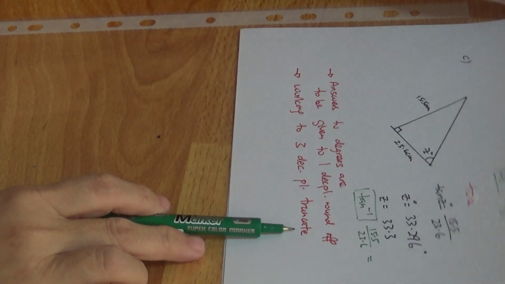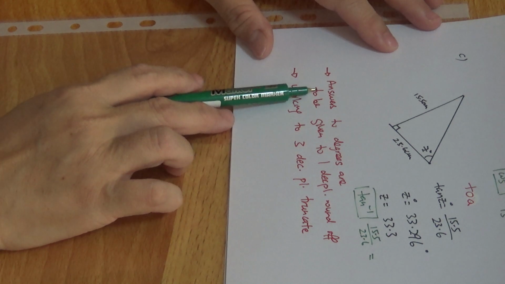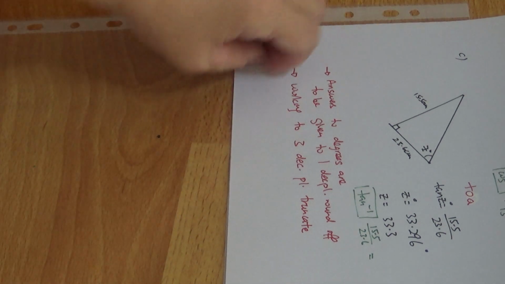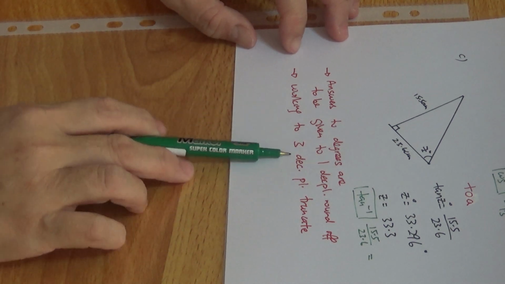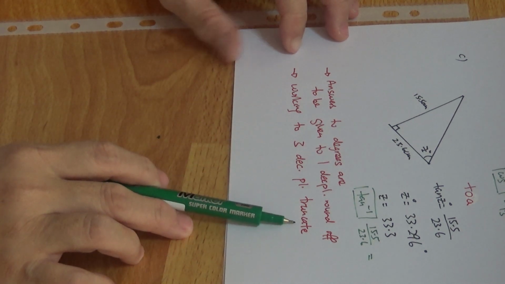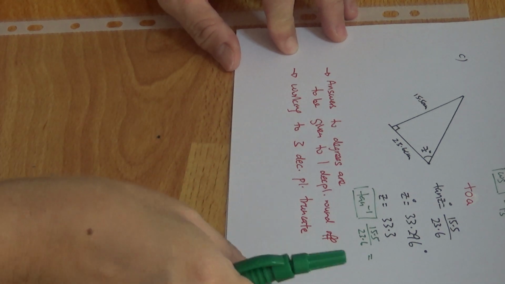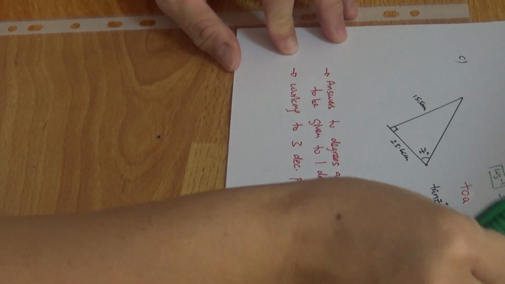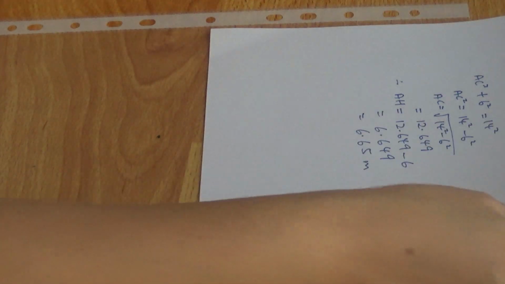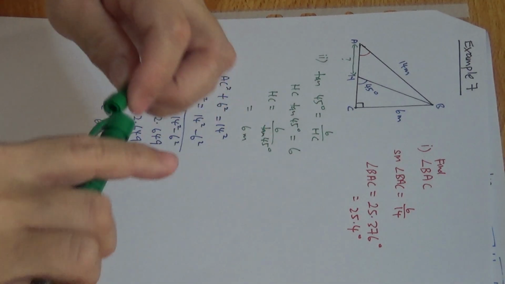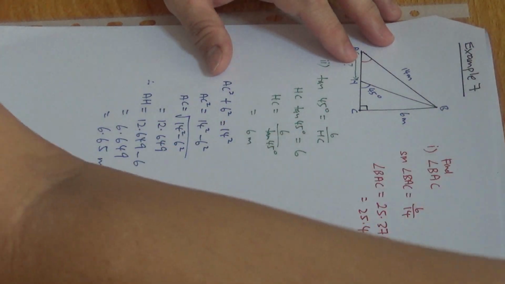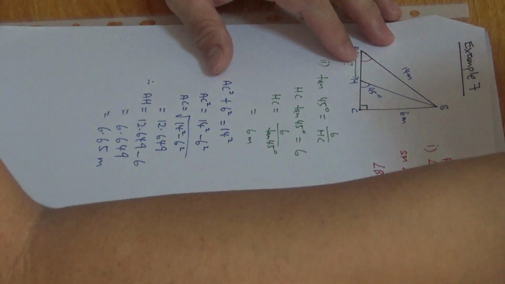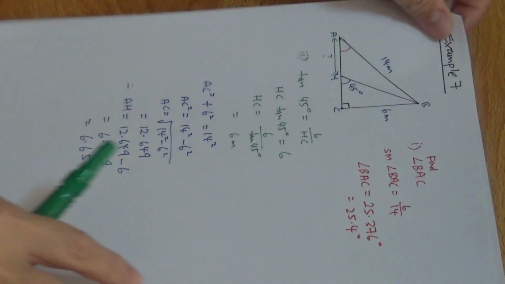Now let me just recap again. Answers in degrees are to be given to 1 decimal place, rounded off, and working must be given to 3 decimal places, truncated. This is the rule for N level. Now I'm moving on to the next example, example number 7. You can find example number 7 in your textbook on page 203.